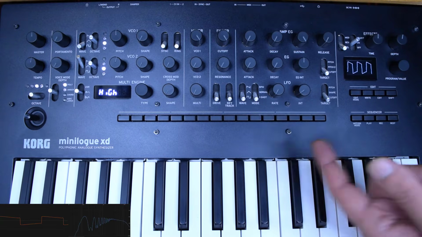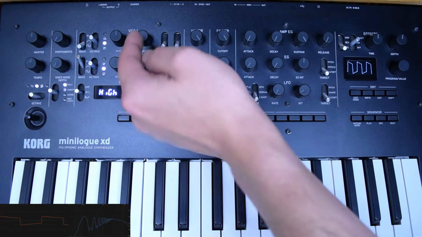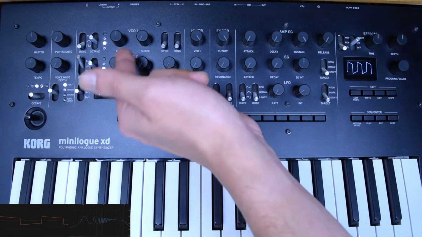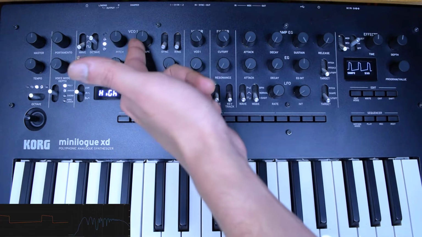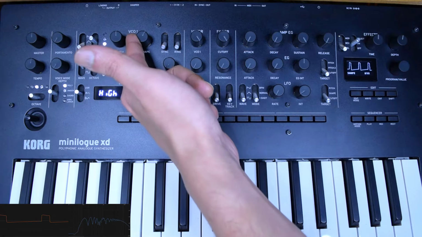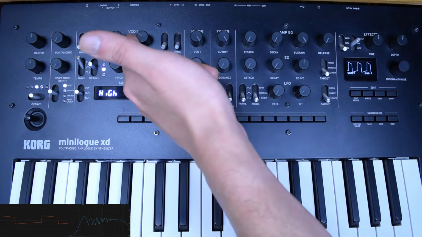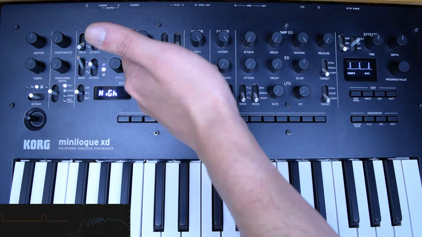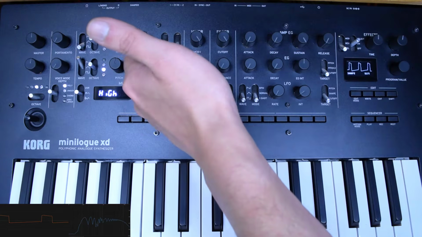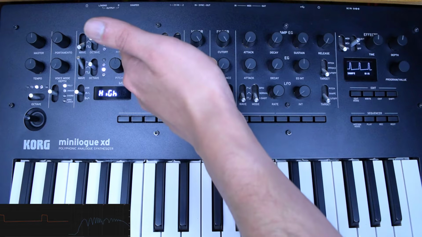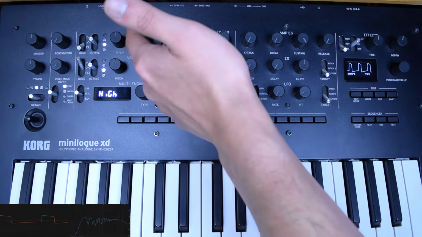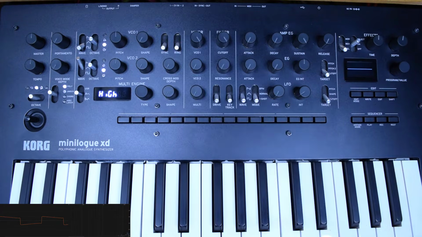So if I play something, notice that we get a square. So by moving this shape, you're of course making the square narrow, or you're making it wider. So you can do pulse width modulation manually in this case. Of course, we can modulate this one later. Right now, we are just changing the width of the pulse manually. And again, very simple, very classic thing.